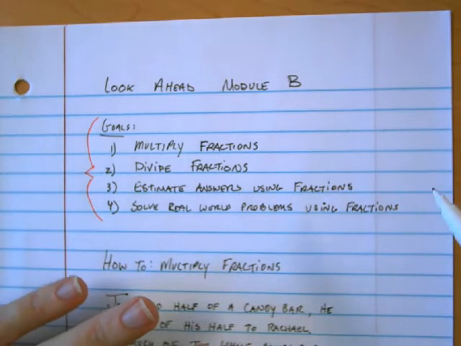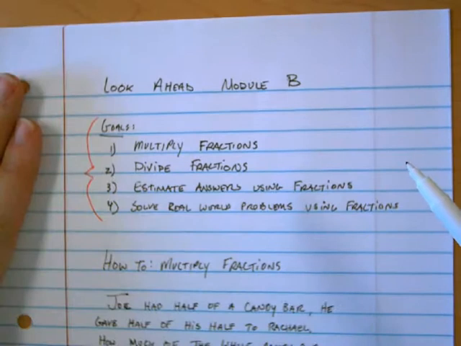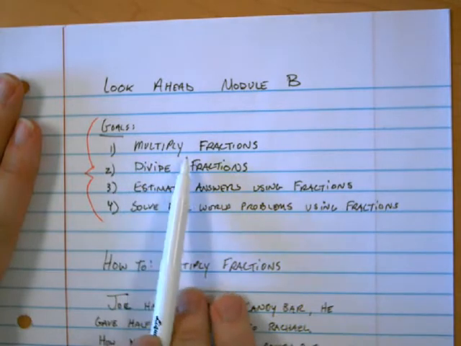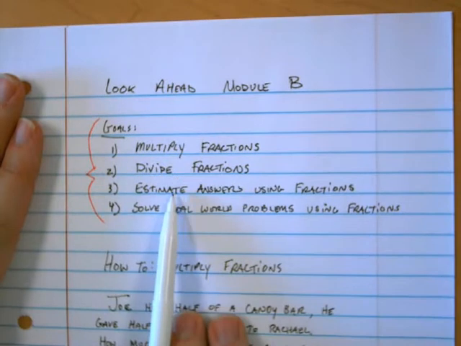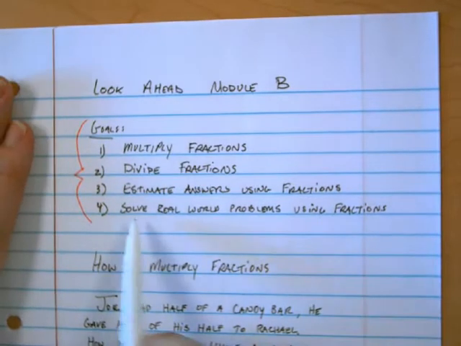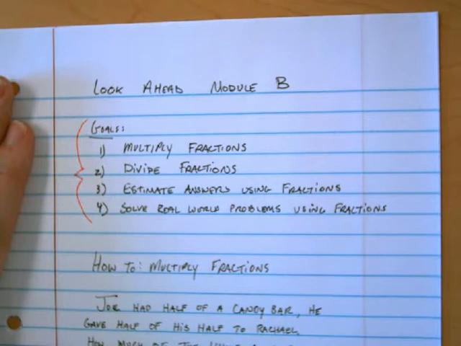This module is a little bit intimidating sometimes to students, but actually I think this module is easier than Module A. So hopefully that gets your hopes up here. We're going to look at multiplying fractions, dividing fractions, estimating answers using fractions, and the tough one, solving real-world problems using fractions. And of course, this is the one that FCAT really likes to focus on.